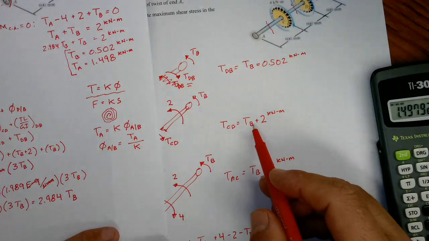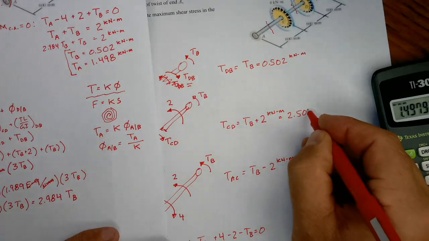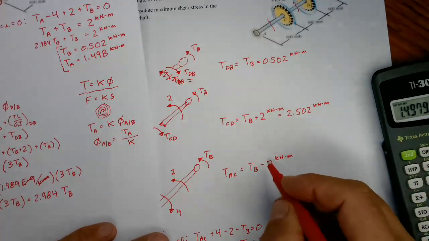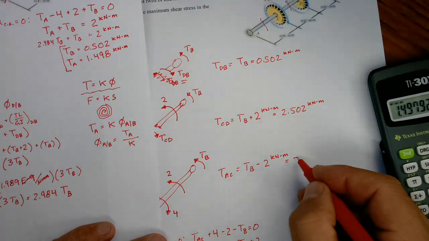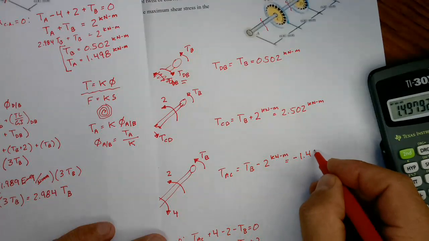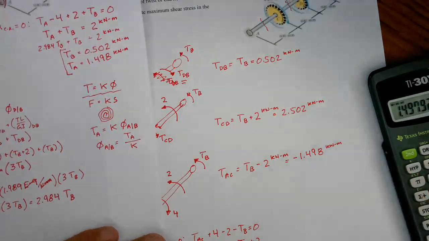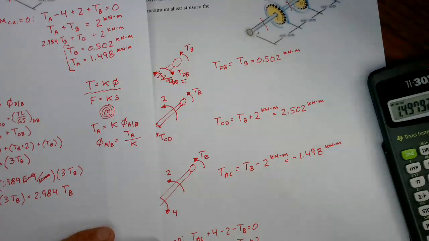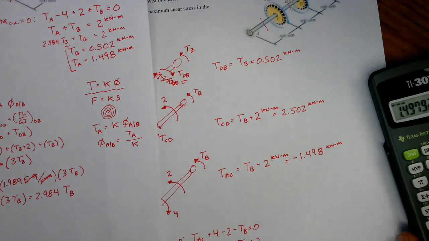TCD is TB plus 2, so that's 2.502. And TAC is TB minus 2, that's equal to a negative 1.498 kilonewton meters. It's in the other direction, right? But we have a torque going the other direction just before we make that cut, so it makes sense. Those are our 3 internal torques.